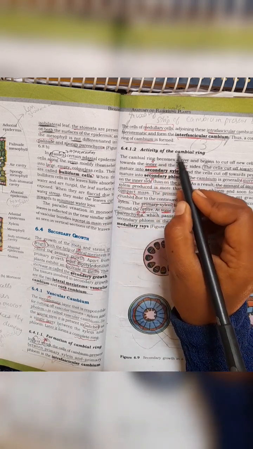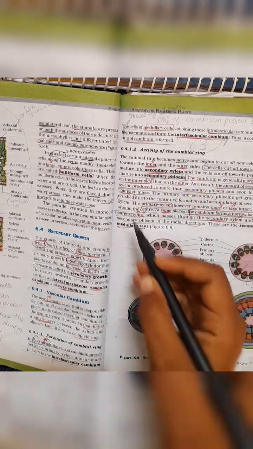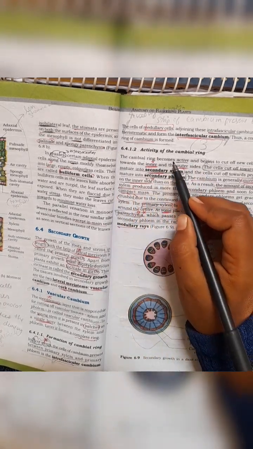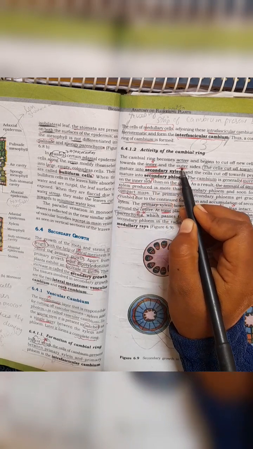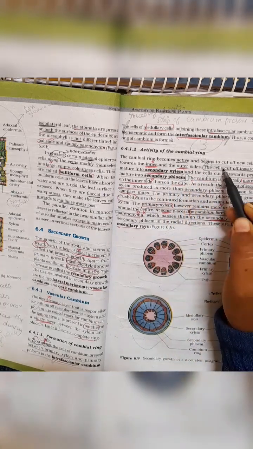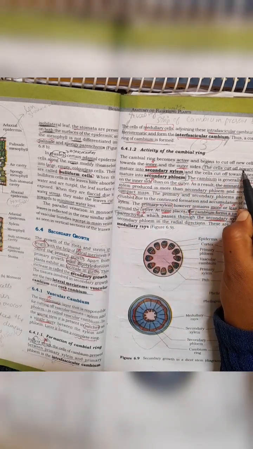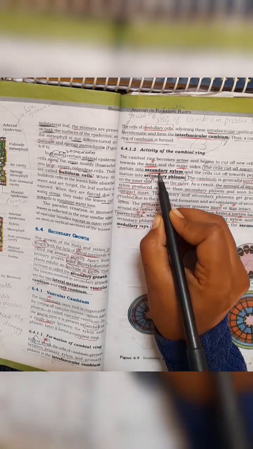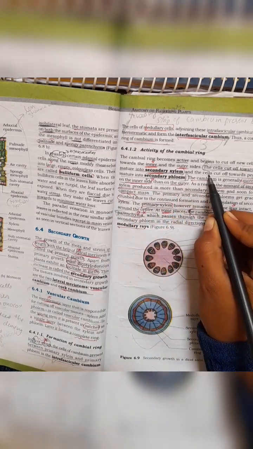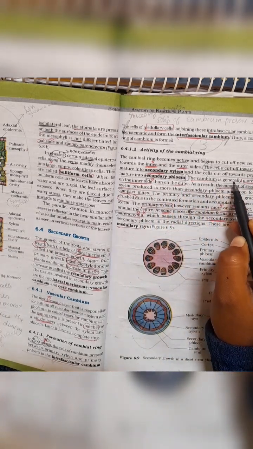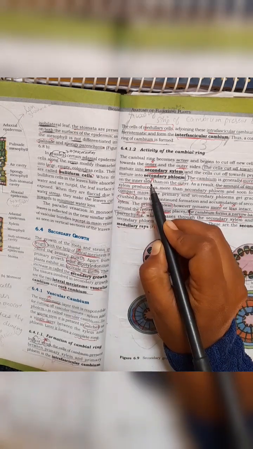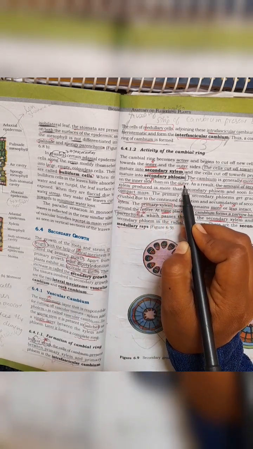6.4.1.2 Activity of cambial ring. The cambial ring becomes active and begins to cut off new cells both towards the inner and the outer sides. The cells cut off towards pith mature into secondary xylem, and the cells cut off towards periphery mature into secondary phloem. The cambium is generally more active on the inner side than on the outer.